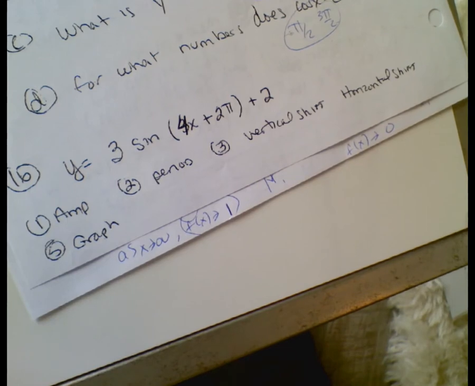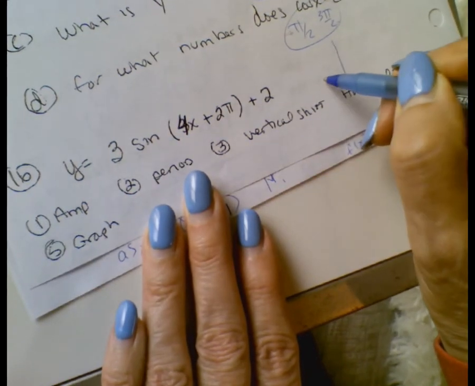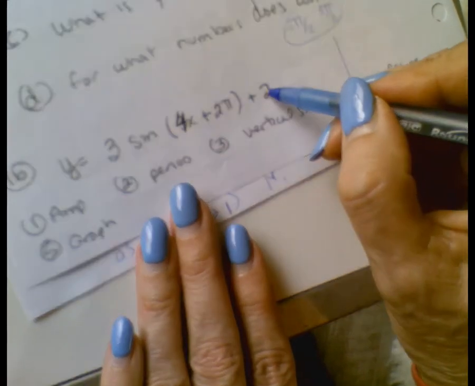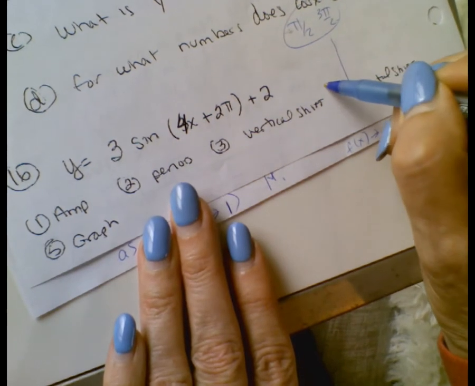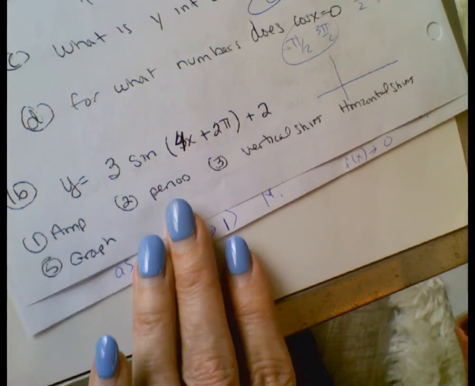Okay, so you're going to have to graph this as well, so I don't really have any room to graph this. So I'm going to make my graph up here. Let's see, we have a vertical shift of 2. Looks like everything's going to be high. Okay, so let's get a graph ready.